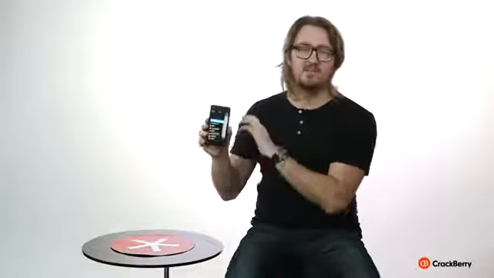This is really the first phone from Research in Motion running the BlackBerry 10 operating system. It's all new, from the Flow experience to the BlackBerry Hub experience to the new keyboard. Let's just get into it right now.